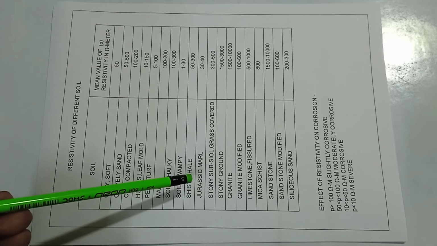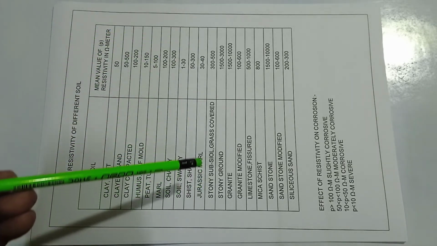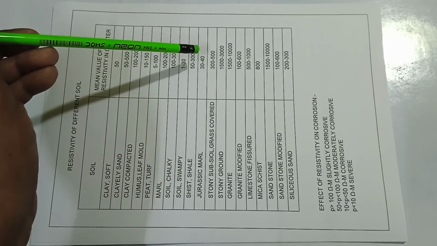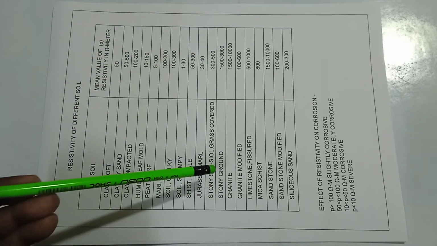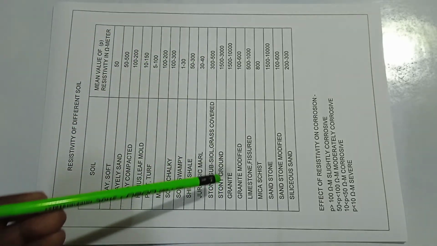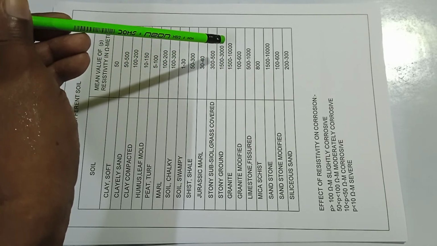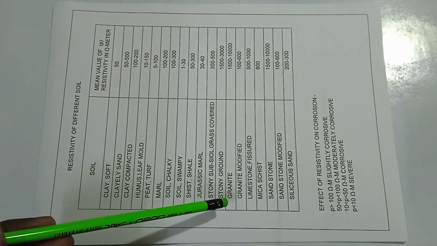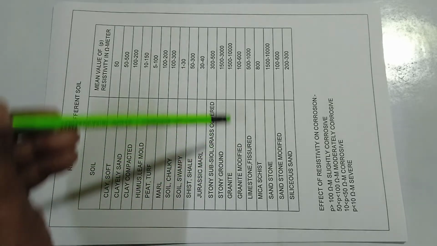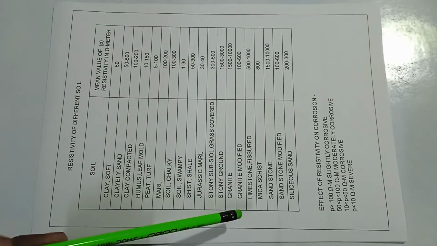Schist cell, 50 to 300 ohm meter. Jurassic marl, 30 to 40 ohm meter. Stony subsoil grass covered, 300 to 500 ohm meter. Stony ground, 1500 to 3000 ohm meter. Granite, 1500 to 10,000 ohm meter.